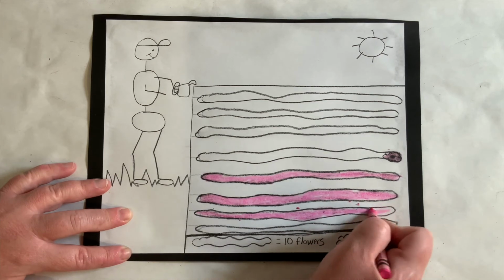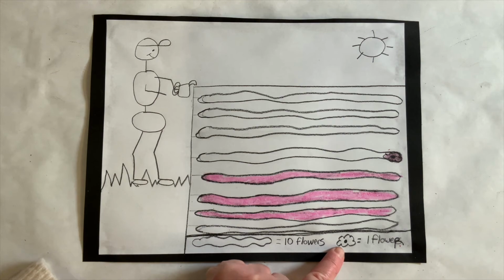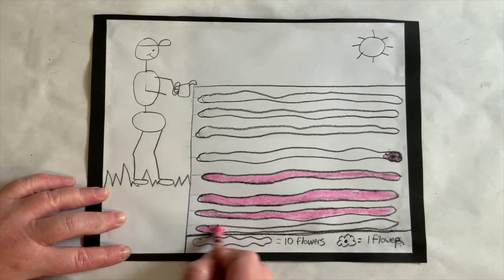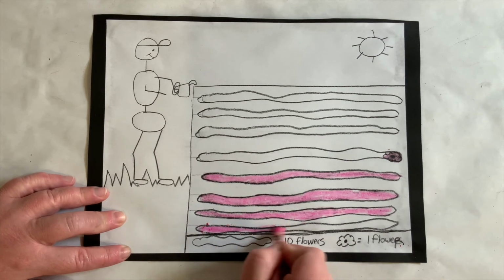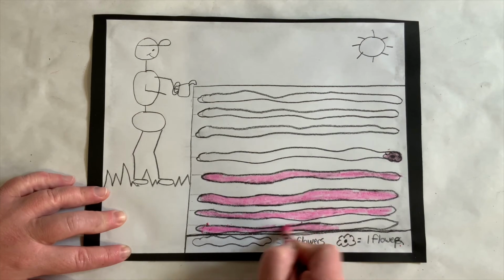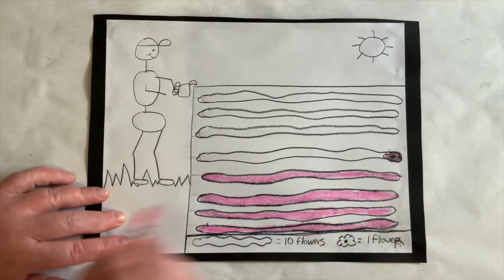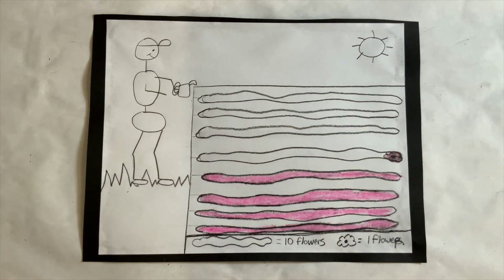This is so much easier than drawing 10 of these flowers, right? One big blob is the same thing as 10 flowers. So just keep on coloring, and as you finish coloring, you can take a look.